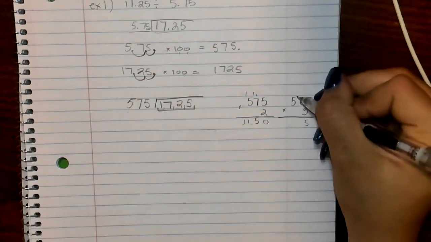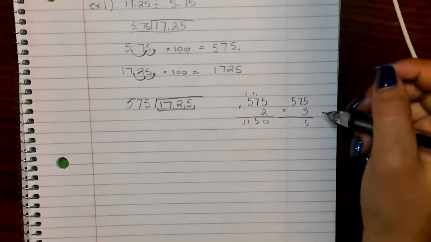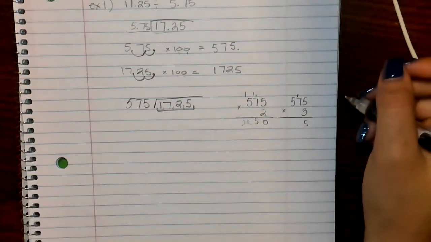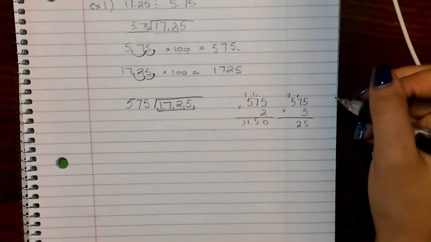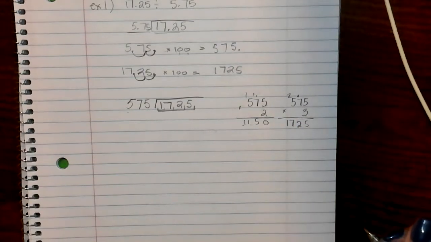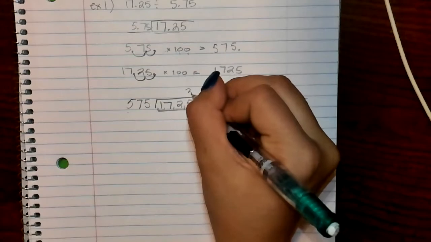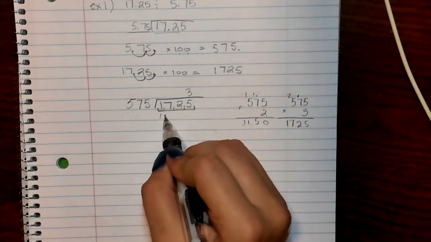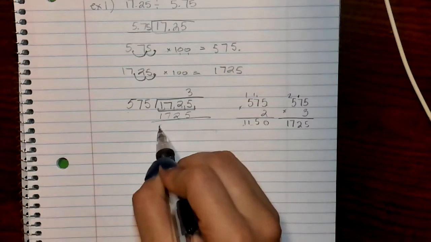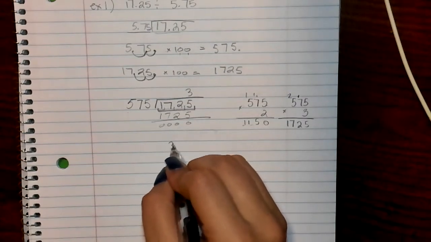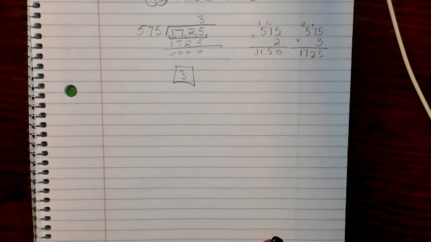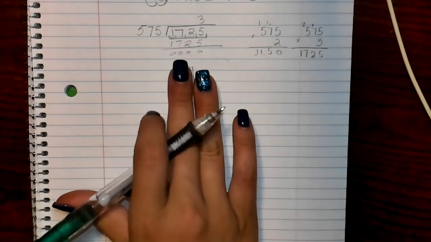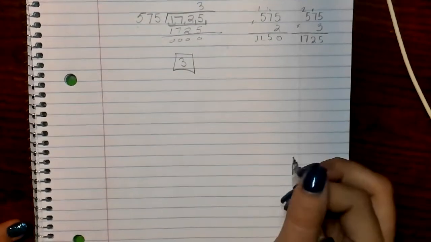3 times 5 is 15, carry the 1. 3 times 7 is 21 plus 2 is 22, carry the 2. 3 times 5 is 15 plus 2 is 17. And hey, we got an exact number. So 575 times 3 gives you 1,725. So our final answer is 3. And we don't need to move our decimals back because we've moved them out now, so we just have our final answer. Now let's do another example.